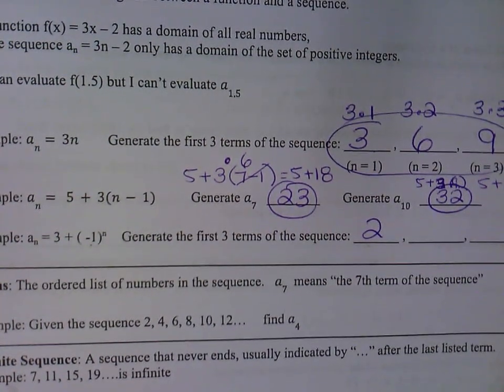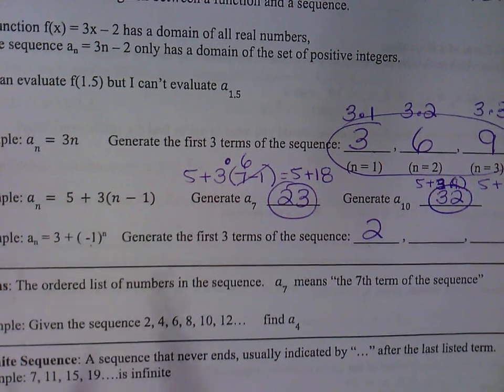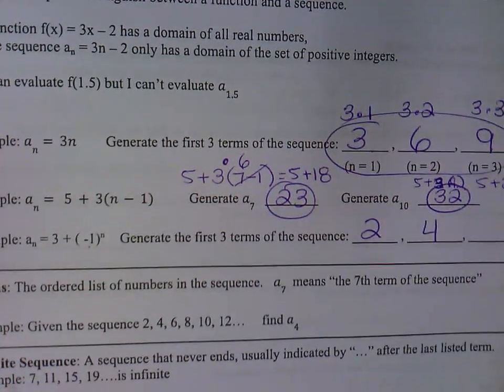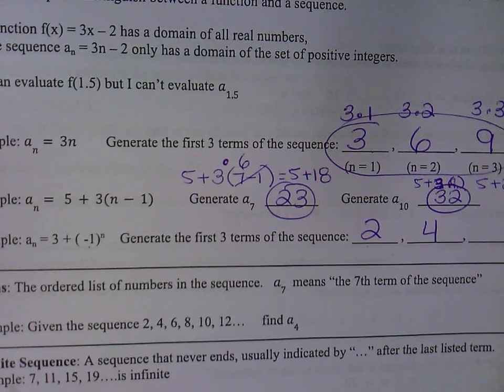So now I need to plug in the number 2, but I'm squaring a negative number now. So when I square a negative, it's in parentheses, I get +1, and I'm adding 3, so I would get 4. And then what happens when I do the next term? Now I'm plugging in an odd power, so this goes back to be a -1 plus 3. So I go from 2 to 4 to 2 to 4 to 2 to 4.